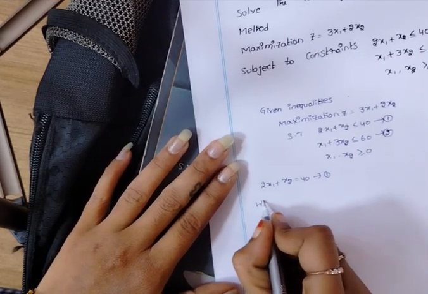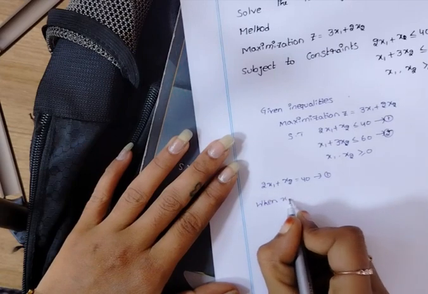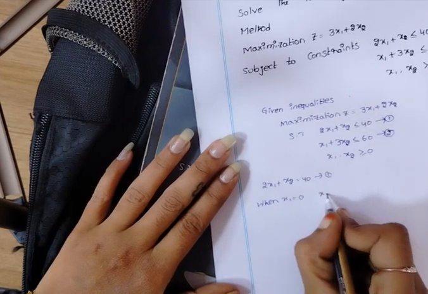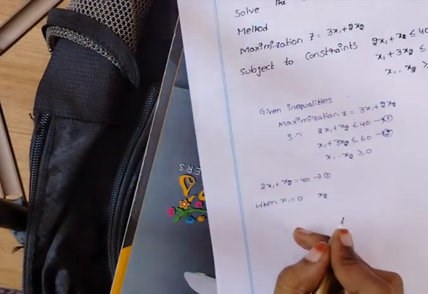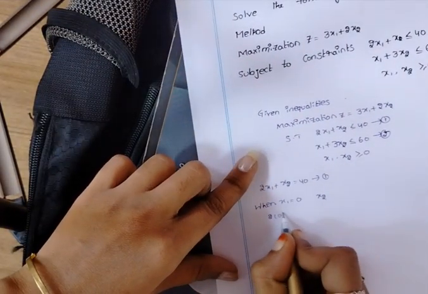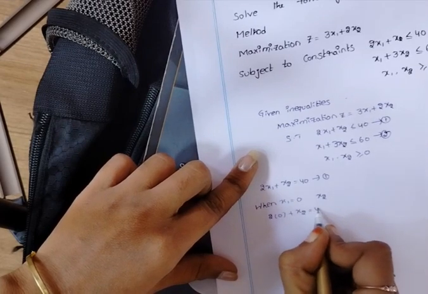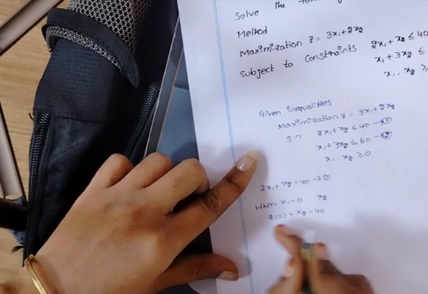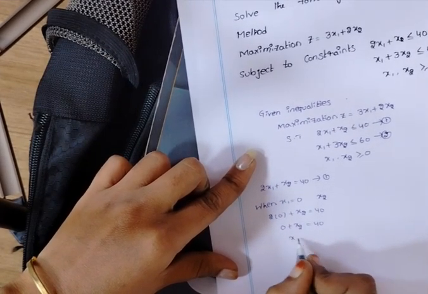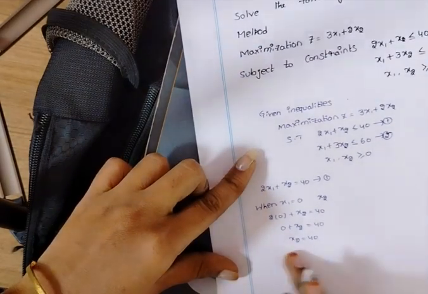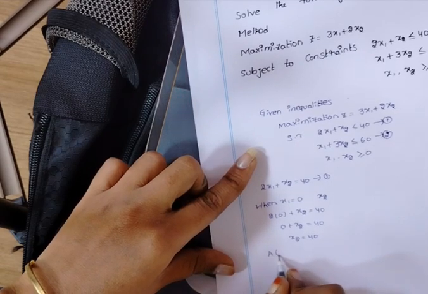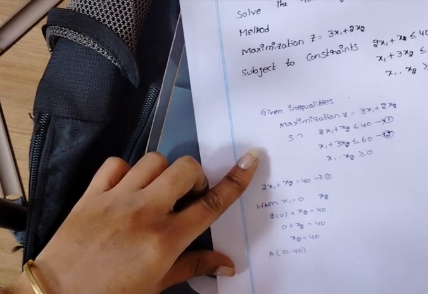When x1 is equal to 0, what is the value for x2? We substitute these points in equation 1. 2 into 0 plus x2 is equal to 40. x2 is equal to 40. We have only x2 values. So the point A is 0, 40.